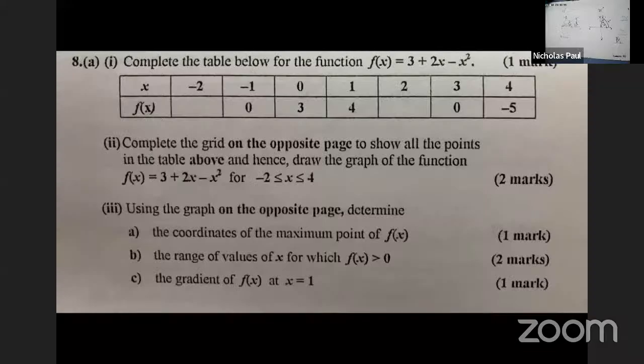All right, ready? So watch this here. So we're taking a look at this question here, right? Okay, if you look at the question, what type of quadratic is it looking like? It looks like a what? A maximum. 3 plus 2x minus x squared, right? So it looks like a maximum. So it's really minus x squared plus 2x plus 3.